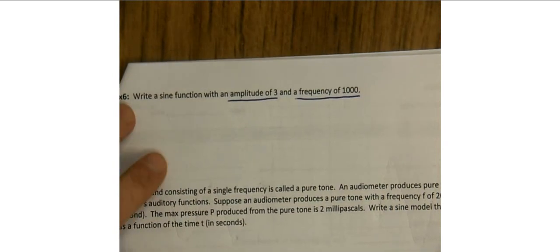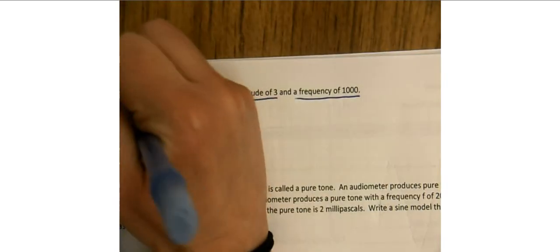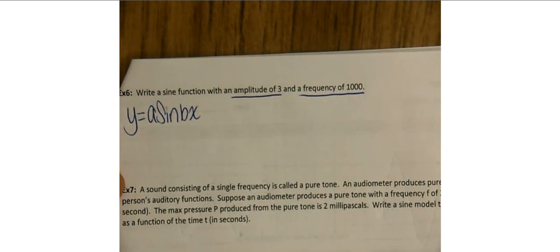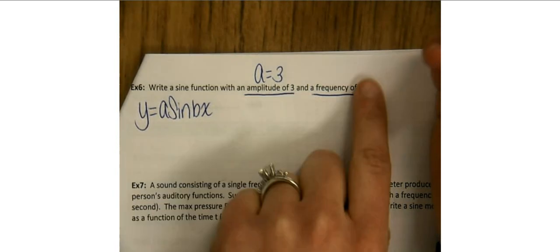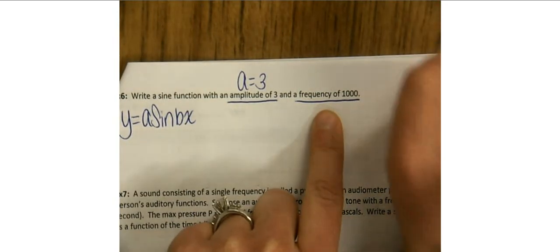Okay, so if we're writing a sine function, that means that we're talking about y is equal to a times the sine of bx. So remember that your a value, we can tell right away what it's going to be. It's going to be equal to 3. But then we're given frequency. So now here's a little formula for you. Frequency is the reciprocal of period.